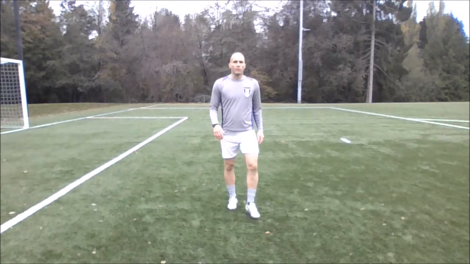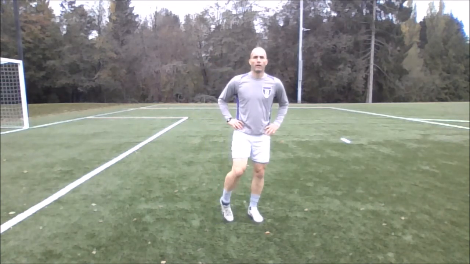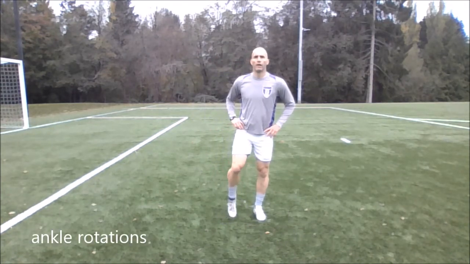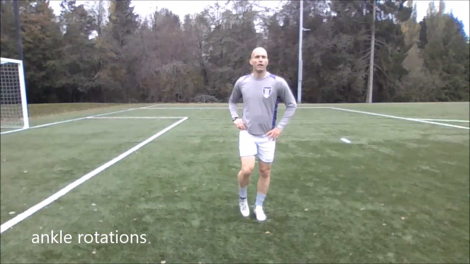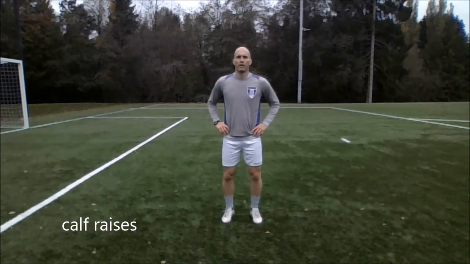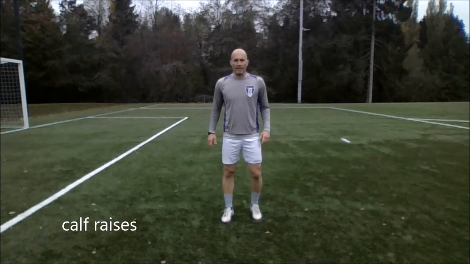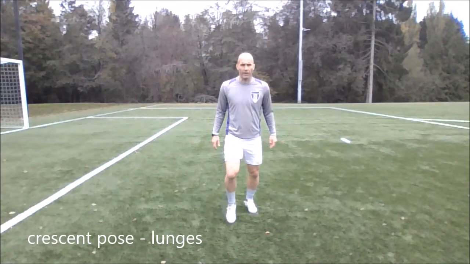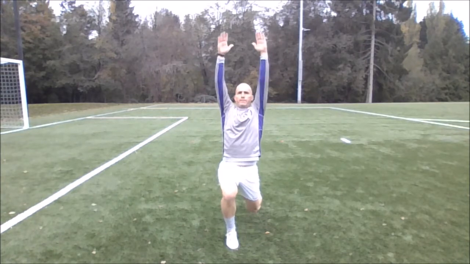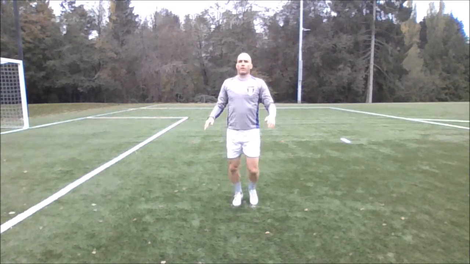Alright, nice. Start from the bottom to the top, doing some rotations. We're going to start with our ankles. Other direction. Okay, now we're going to do some calf raises. Some lunges with hand raises, which are called crescent pose yoga. The raising of our hands is going to work on our hip flexors a little bit.